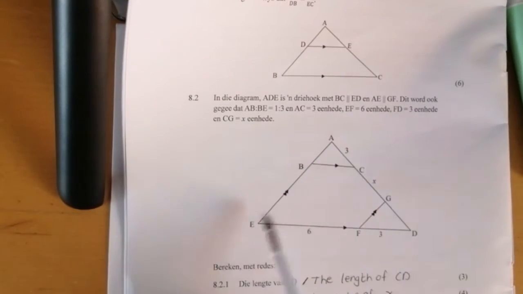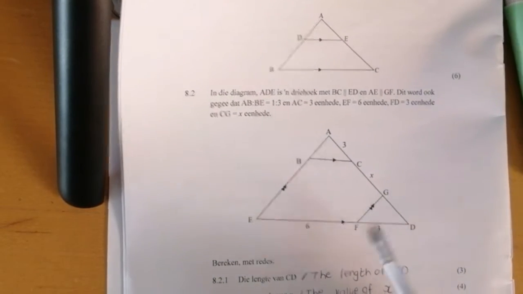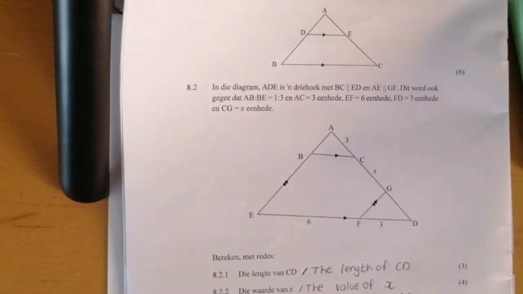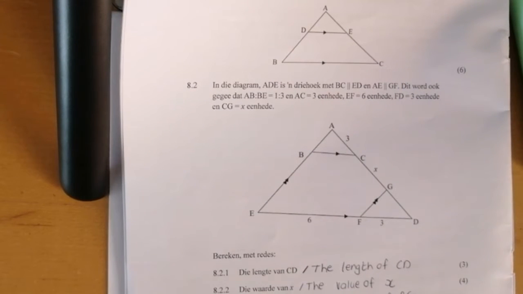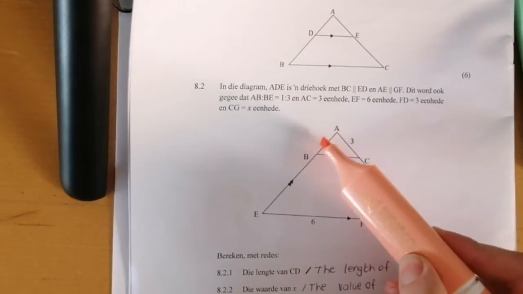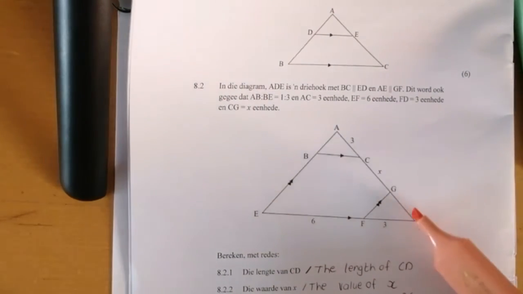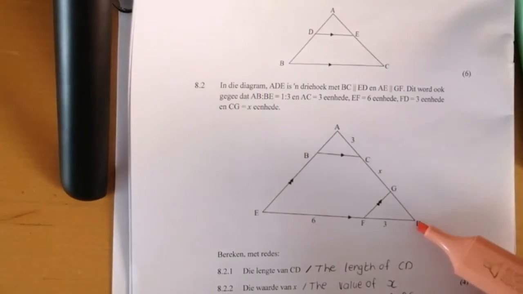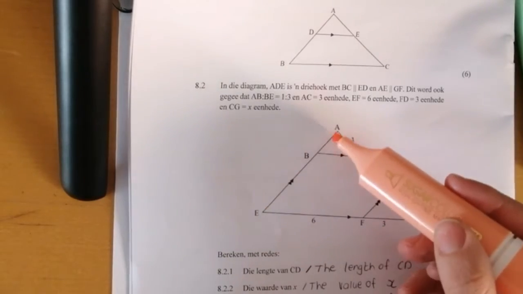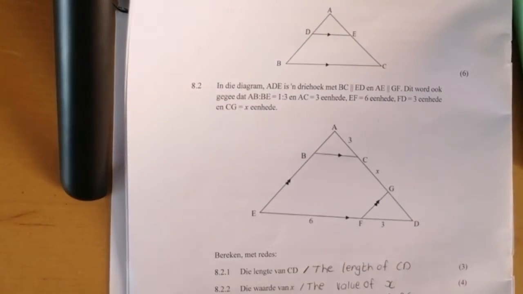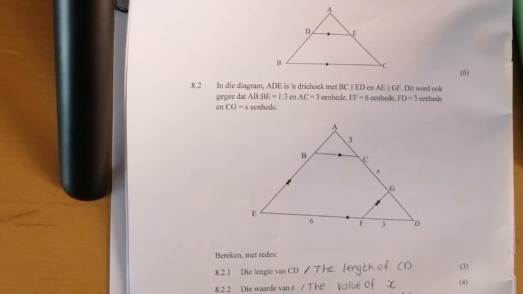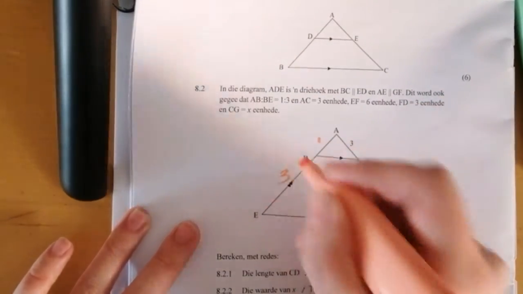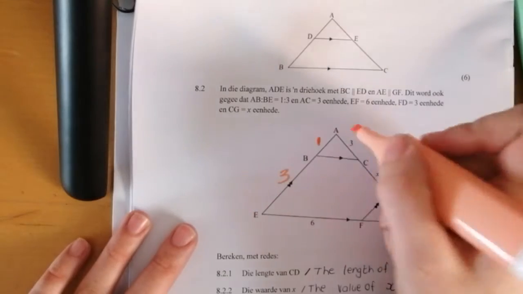All right, so we have parallel lines, which we have learned in grade 12 means that we can use the proportionality theorem, or the proportion theorem, which states that this side over this side is equal to this side over this side. The small part over everything is equal to the small part over everything. Now we have to choose which one we want to use. But they give us that AB to BE is in the ratio of 1 to 3. So that's quite an indication to us.